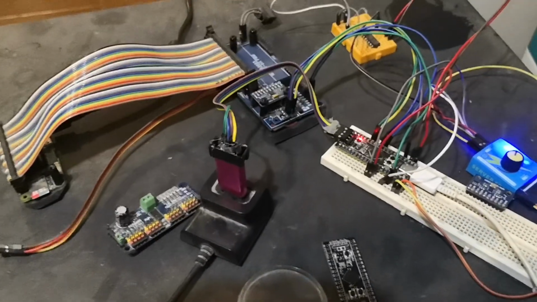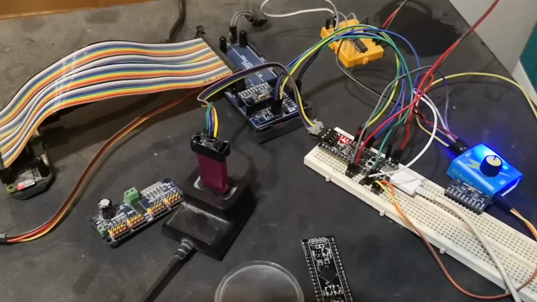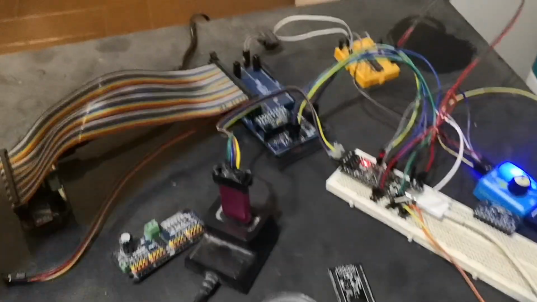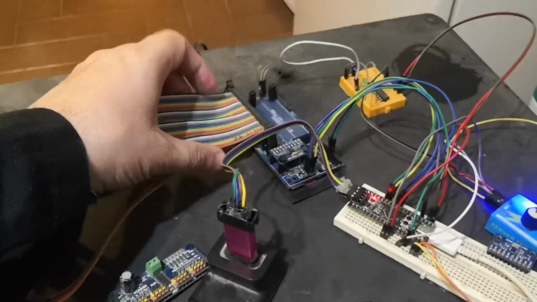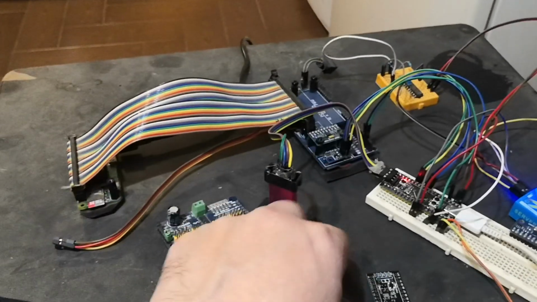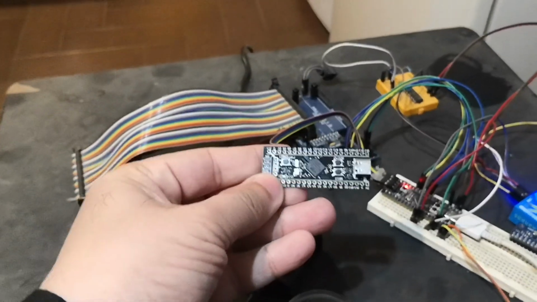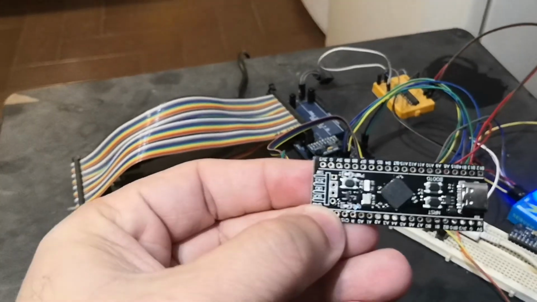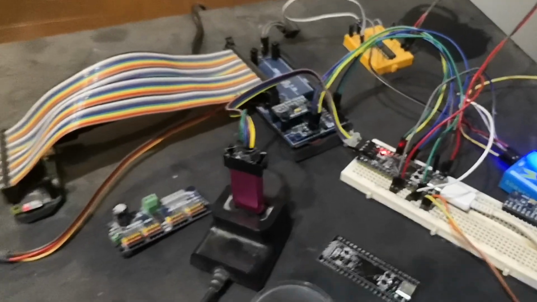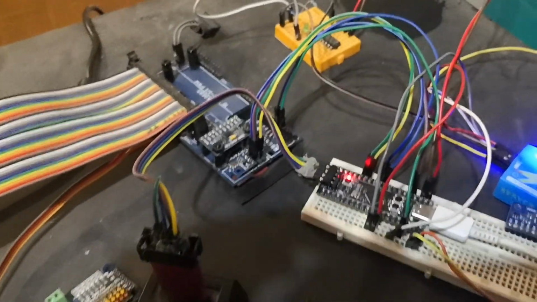Hello, this is what I'm working on nowadays. I'm trying to change my OBAL board and substitute this checkout with the STM32. I mentioned that before in a previous video, but in this video I'm taking a step further. Let's review the hardware here.